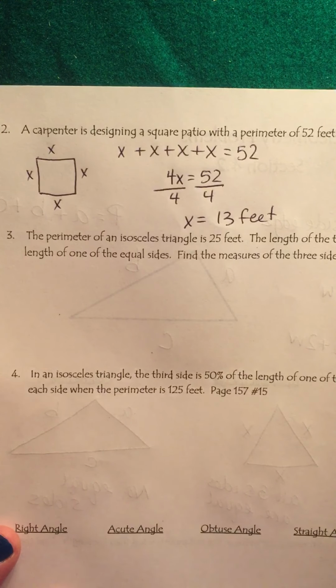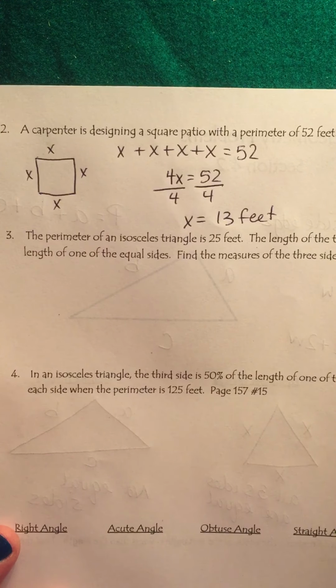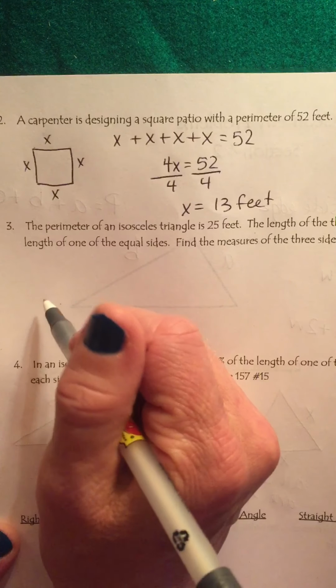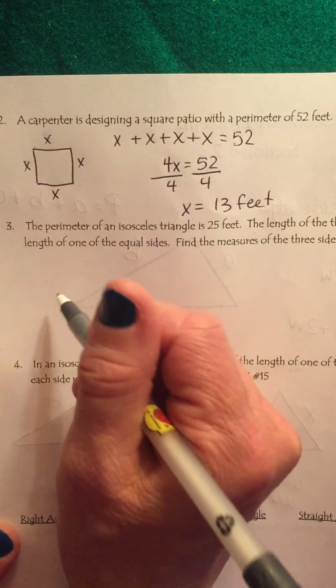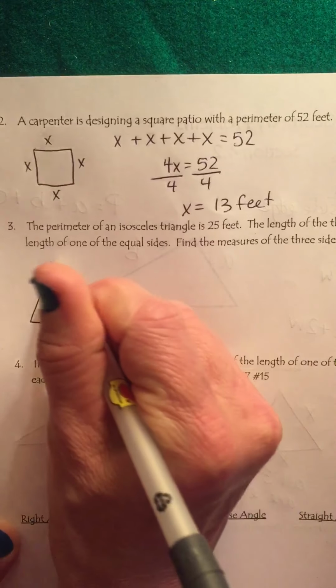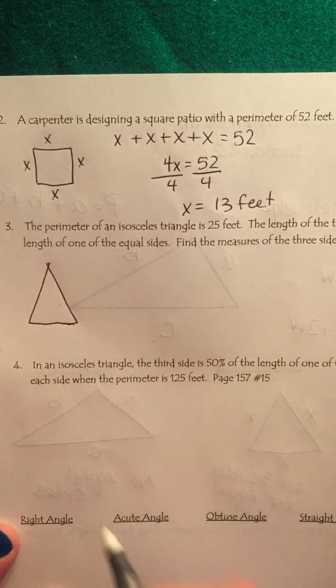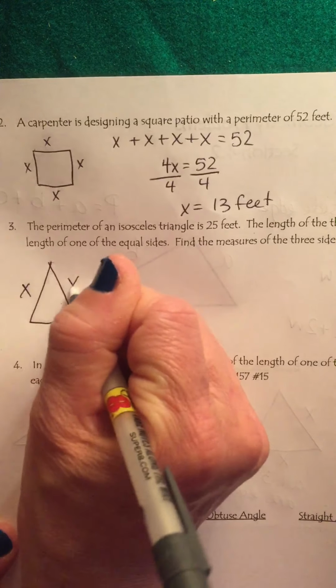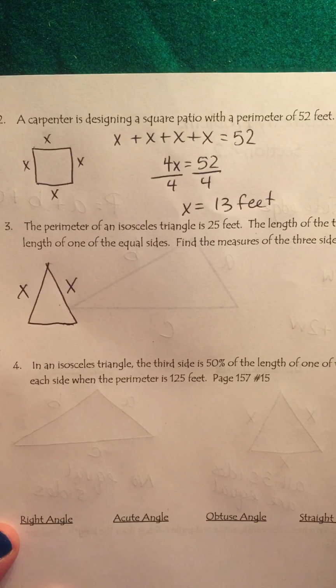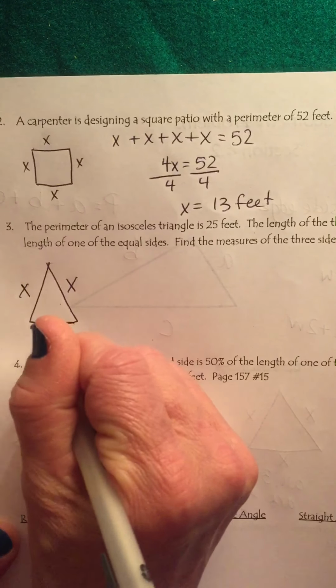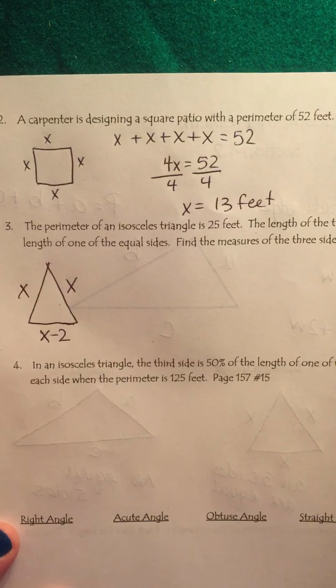Okay. Number 3, we need to know the definition of isosceles triangle for this one. The perimeter of an isosceles triangle is 25 feet. So go ahead, remember, isosceles triangle has 2 sides the same length. X and X for our 2 equal sides. It says the length of the third side is 2 feet less than the length of one of the equal sides. So X minus 2.